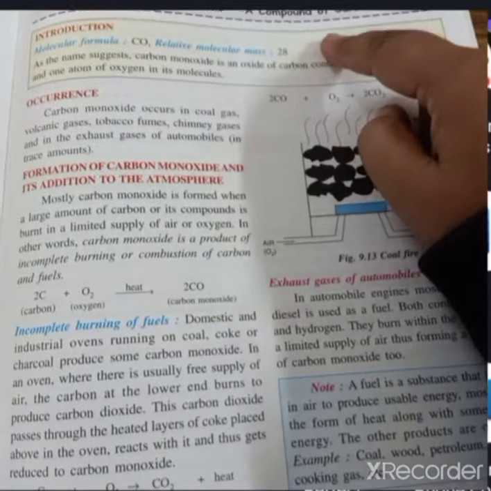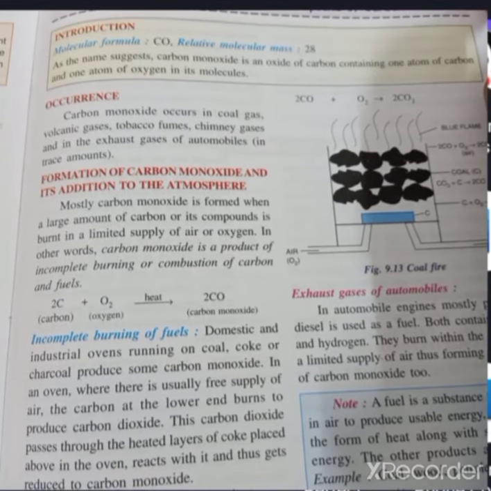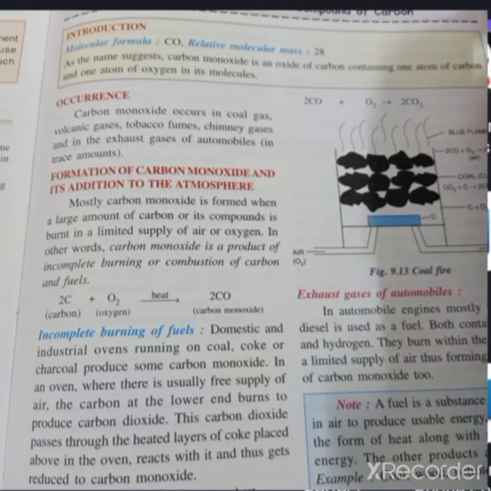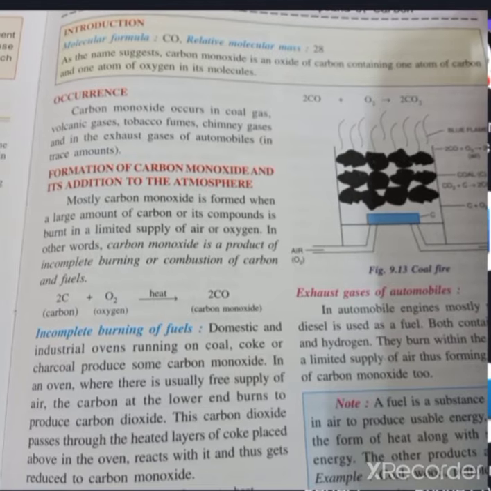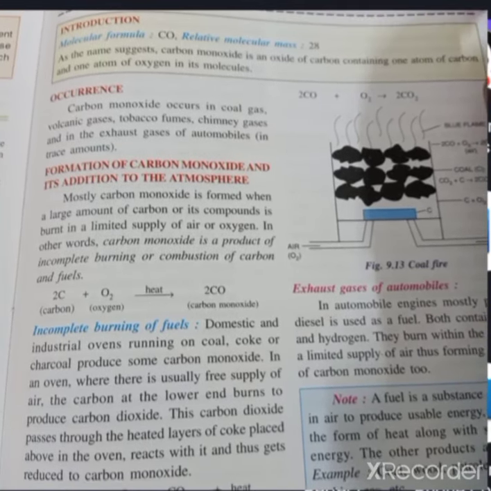The formula is CO, relative molecular mass is 28. Okay, now as the name suggests, monoxide means the compound contains one atom of oxygen. Carbon monoxide is an oxide that contains one carbon atom and one oxygen atom. Now, occurrence: it occurs in coal gas, volcanic gas, tobacco fumes, chimneys, exhaust gases of automobiles, etc.